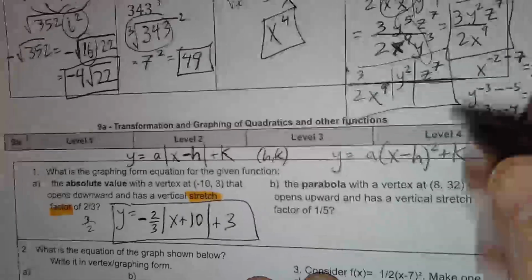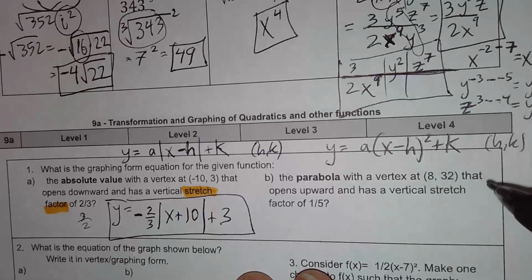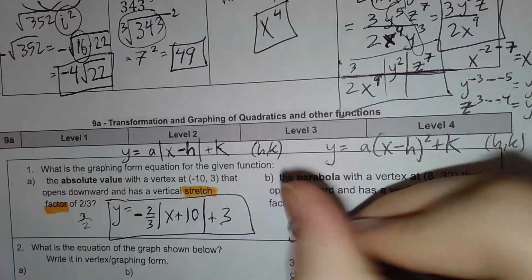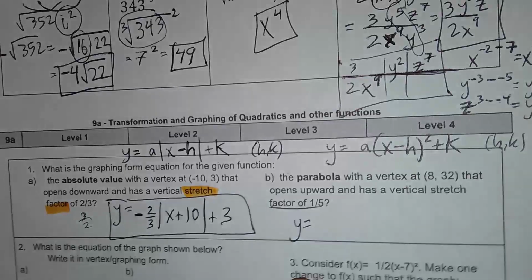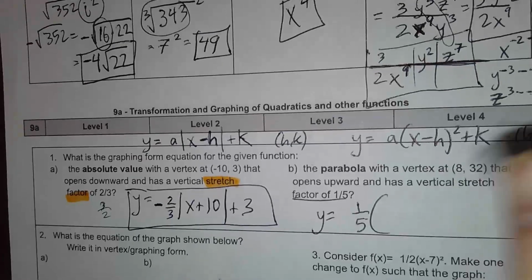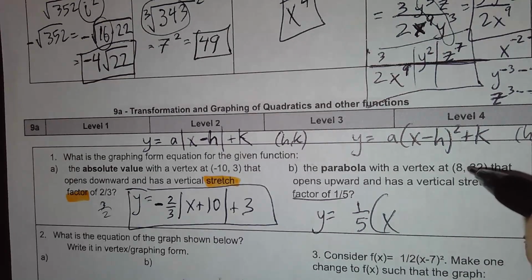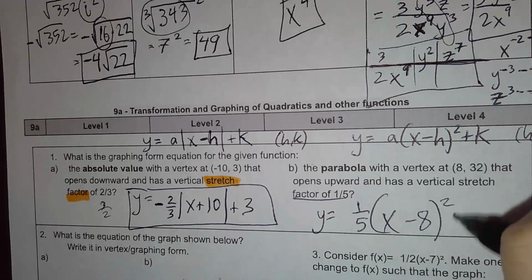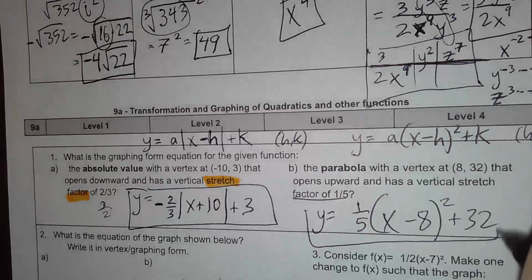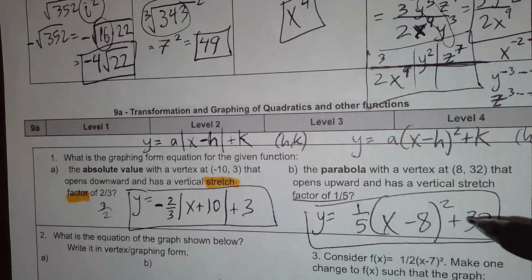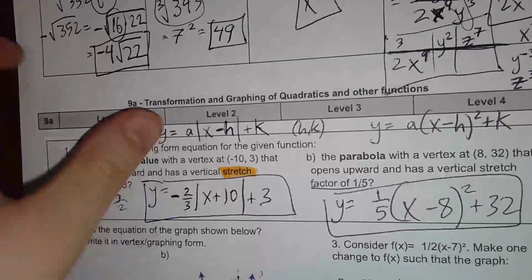All right, letter B. The parabola with a vertex at 8, 32 that opens up and has a vertical stretch of 1/5. Okay, same thing here. Stretch of 1/5 doesn't sound right, but we're going to put 1/5 as the stretch factor, the a value. I need to switch the sign, so it's negative 8. And keep the other sign the same. Now double check my work. It opens up, yep. Let's move right 8 and up 32. Good, so it matches there.